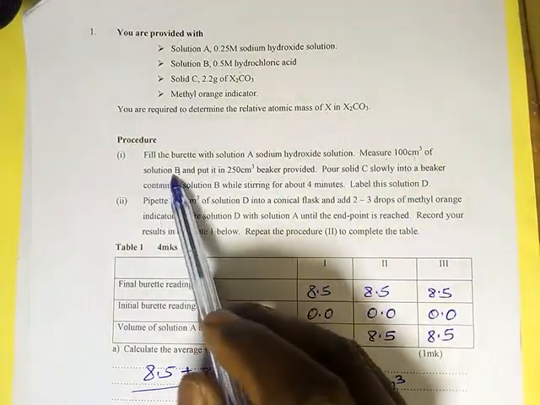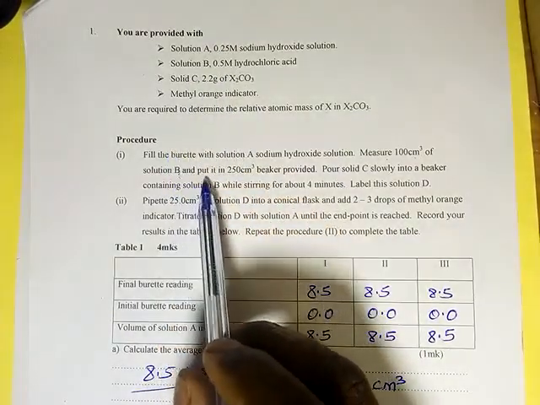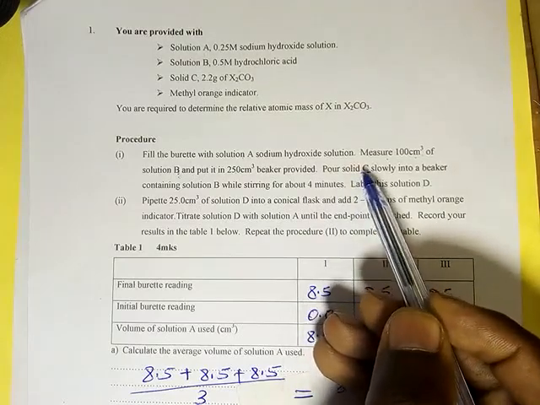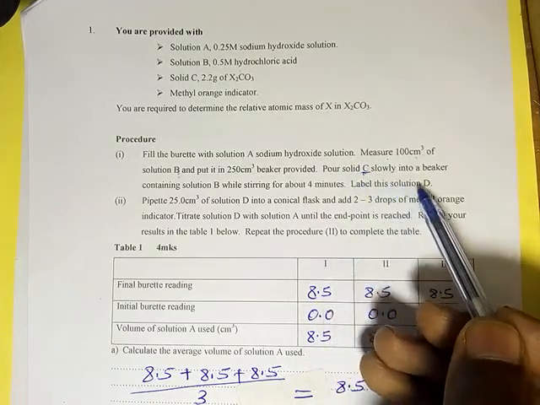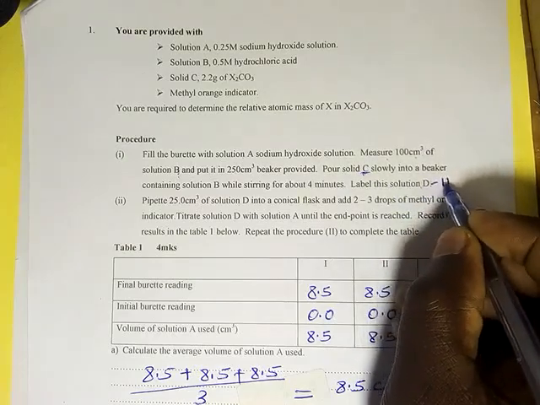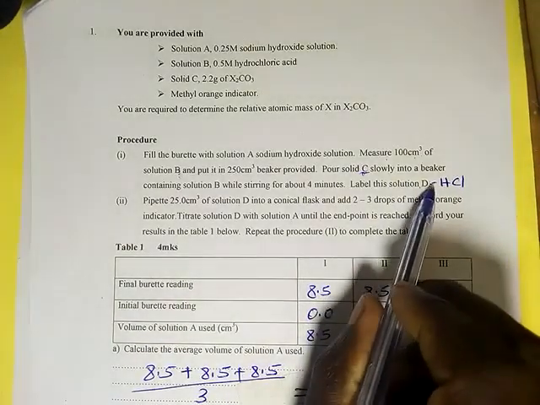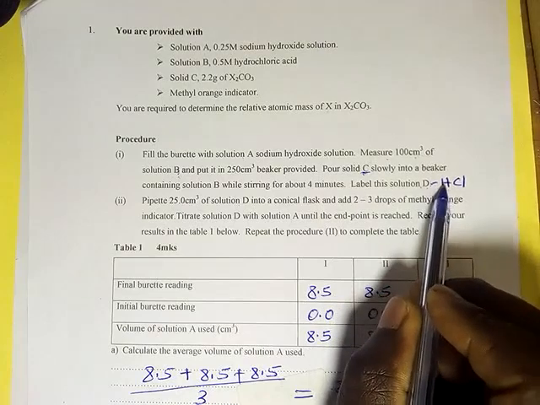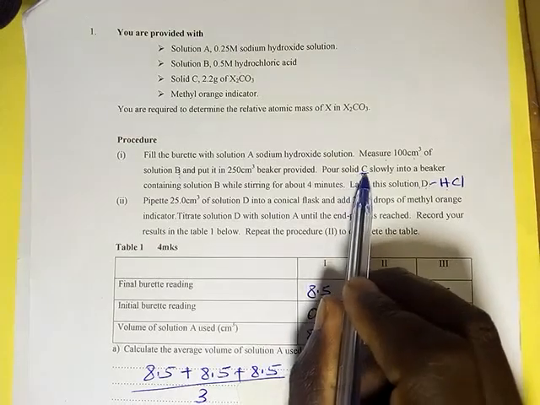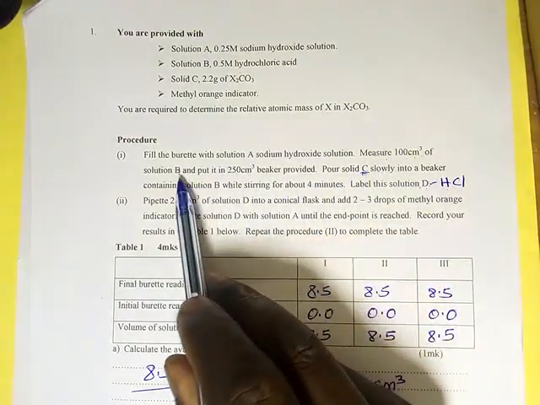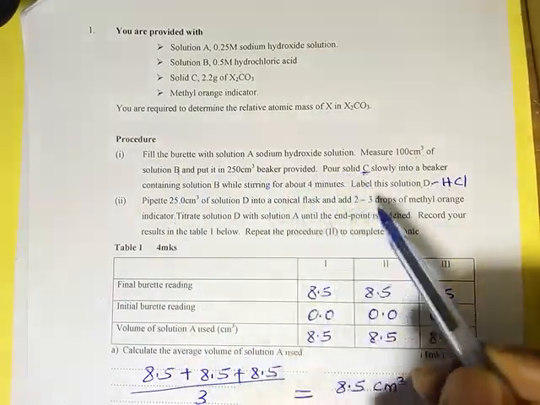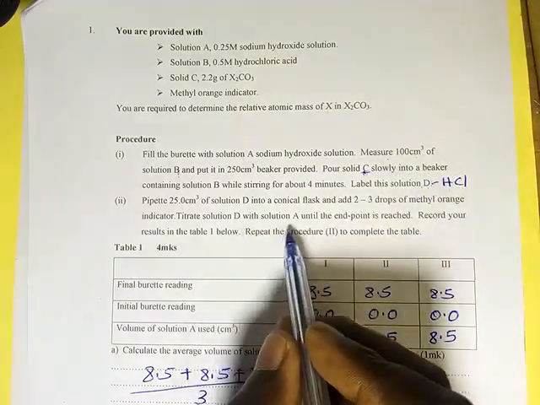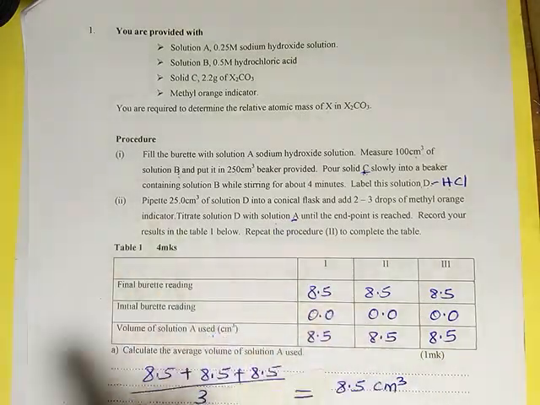100 centimeters cube of solution B, that is the acid HCl, were reacted with solid C. So after reacting with solid C, some moles were used actually. Therefore, solution D is HCl. That's something which you must also understand. Solution D is HCl, yes. But which HCl? The excess, the one that remained after reacting with solid C. So it means that solution B was in excess, that is HCl was in excess. Some of the HCl reacted with solid C, and some acid remained, which is now going to react with solution A, sodium hydroxide. It is important for you to understand that.